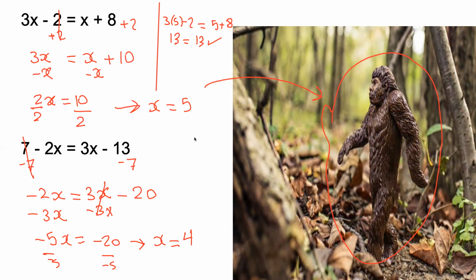Now let's go to this one. So we want to test, make sure that it works. And if we sub in 4 for the x, and we sub in 4 for the x here, minus 13. This becomes 7 minus 8 equals, and that's 12 minus 13. So that gives me negative 1 equals negative 1. So we know that checks as well. So the answer is correct. And that's caveman. Now let's go to modern man and see how we could do this a bit faster.